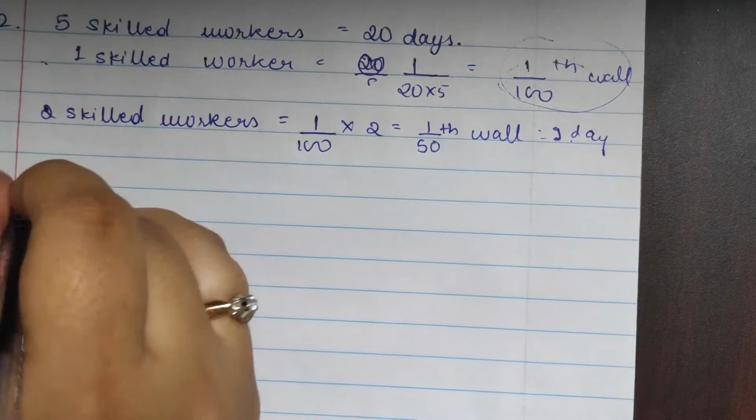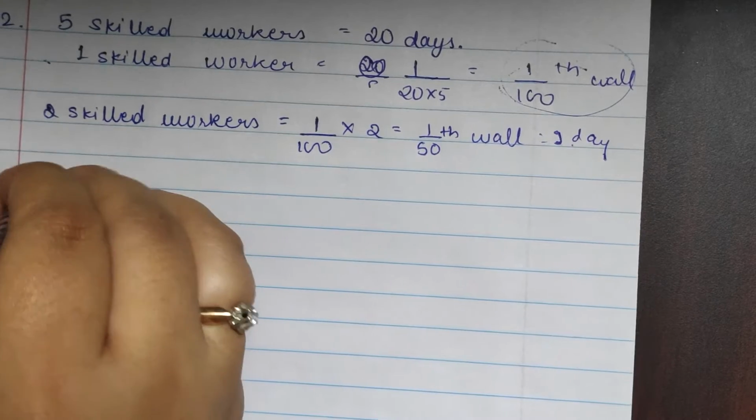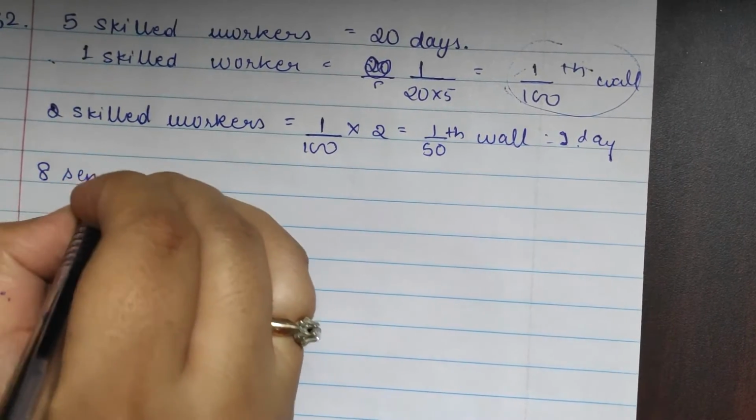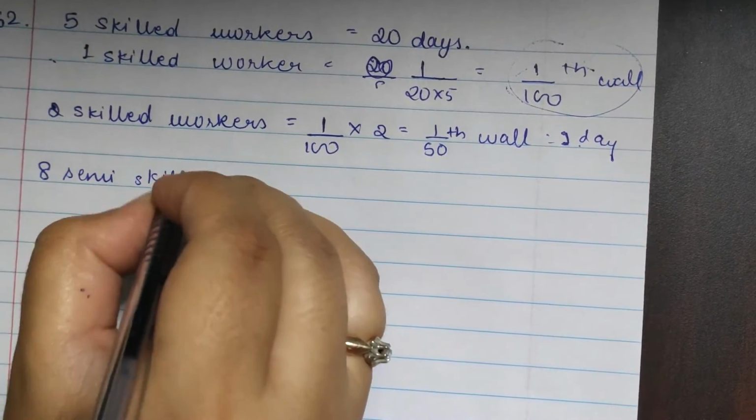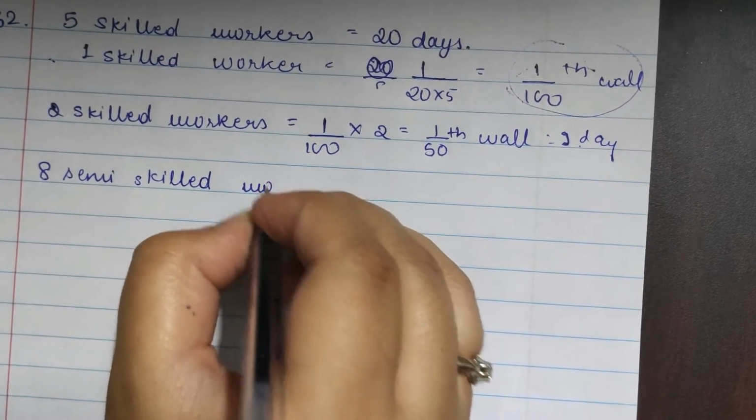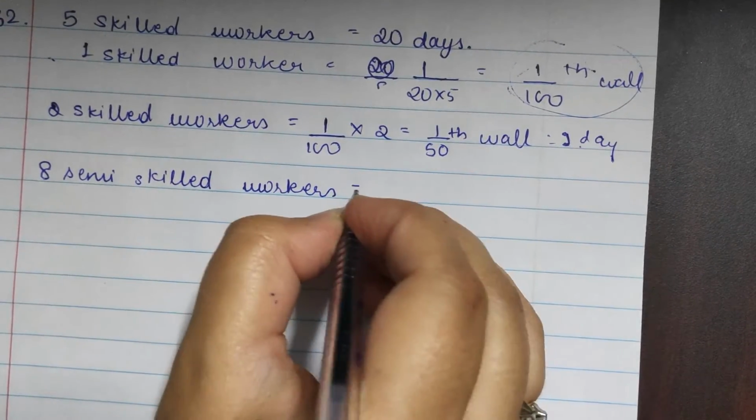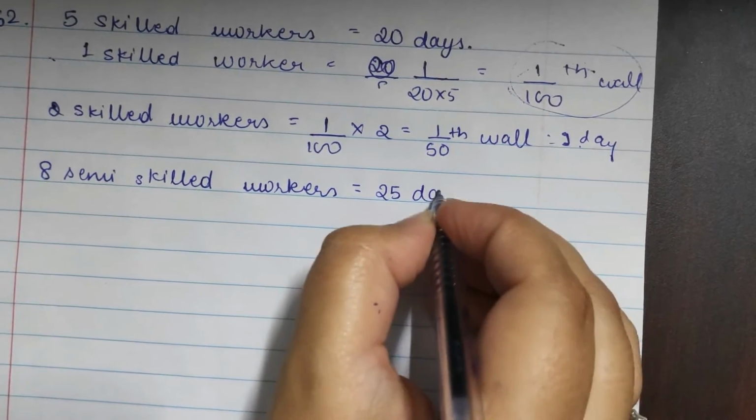Now coming to 8 semi-skilled workers build a wall in 25 days.